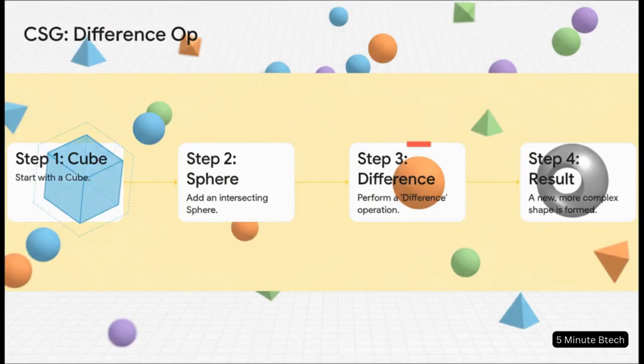Check this out. You start with a basic cube. Then you bring in another shape, like this sphere, so they overlap. You then perform what's called a difference operation, and bam, you've subtracted the sphere's volume from the cube's. The result is a brand new, more complex shape. You can add, subtract, and intersect shapes all day long to build pretty much anything you can imagine.